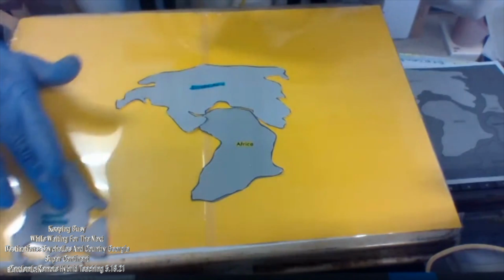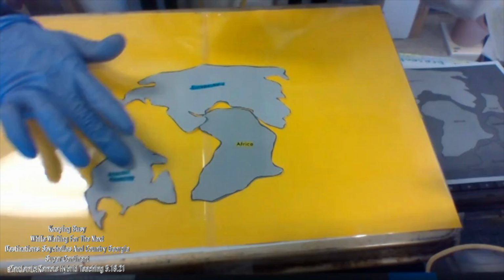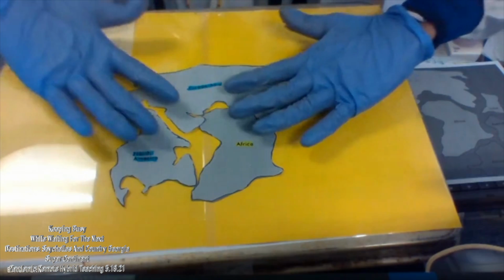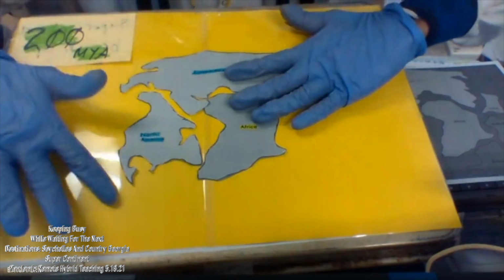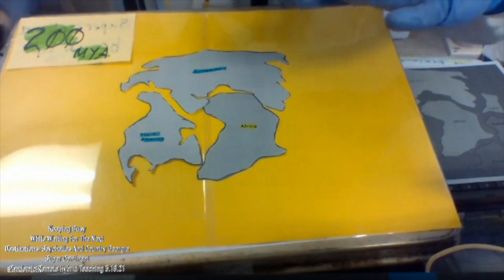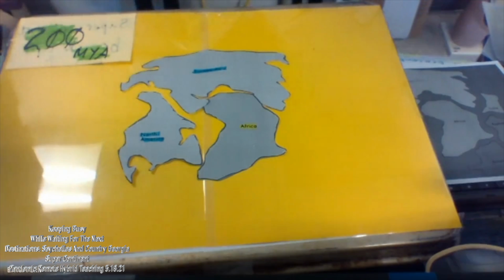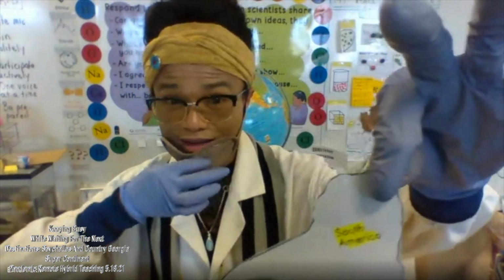But now they're separated. All right, North America. What's beneath North America? What do you think is beneath North America? Give me a good guess. Type in the room. We get Antarctica, yeah? We have South America, right?